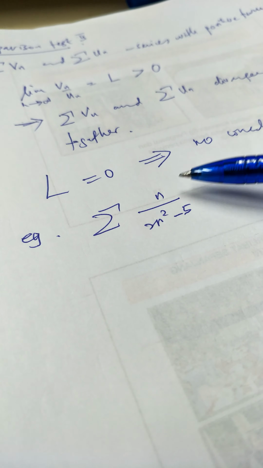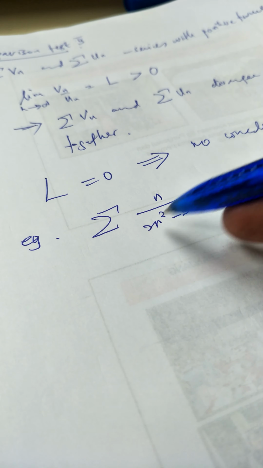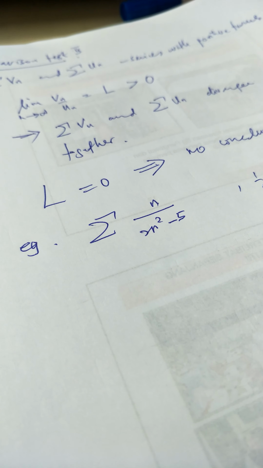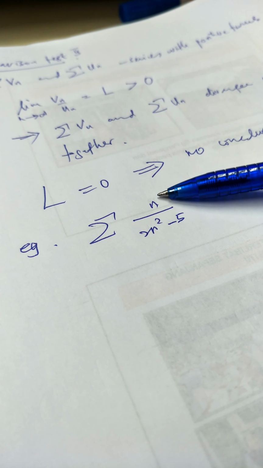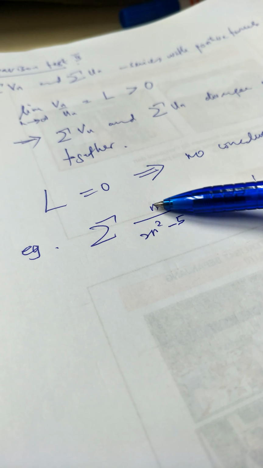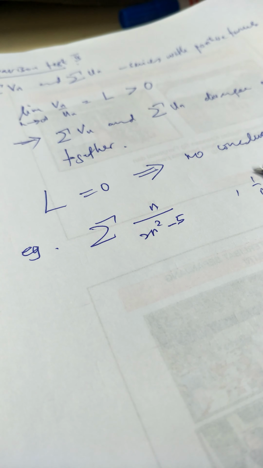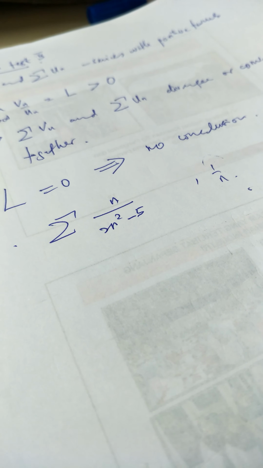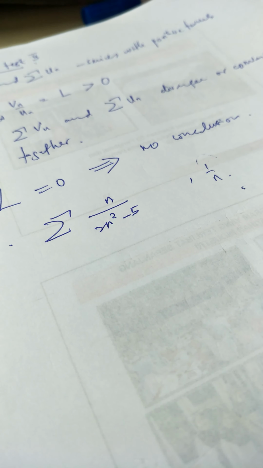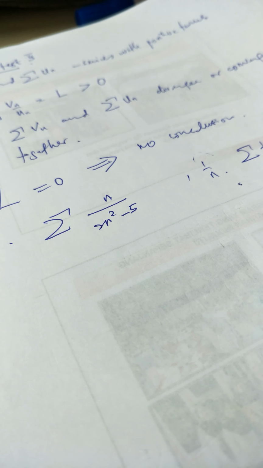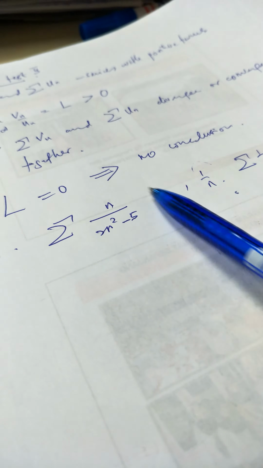The obvious choice is 1 over n, because you take the highest order for the numerator and the highest order for the denominator. So we have n over n squared, which gives 1 over n. This could be the best choice for us to determine whether our series converges or diverges. We know that this series diverges.